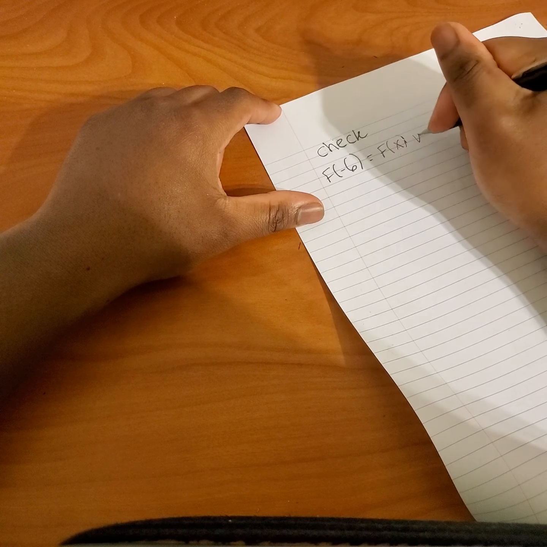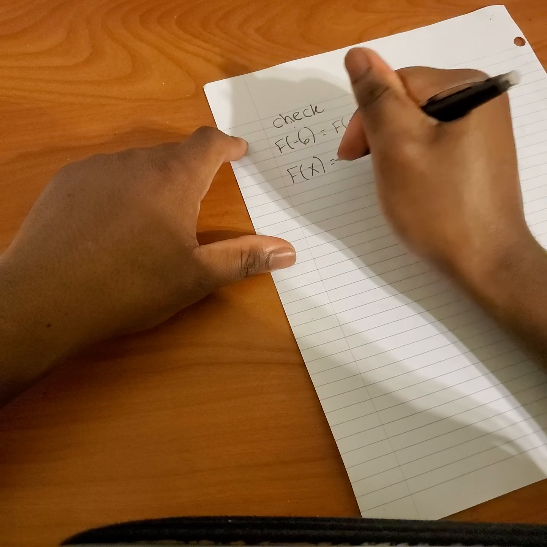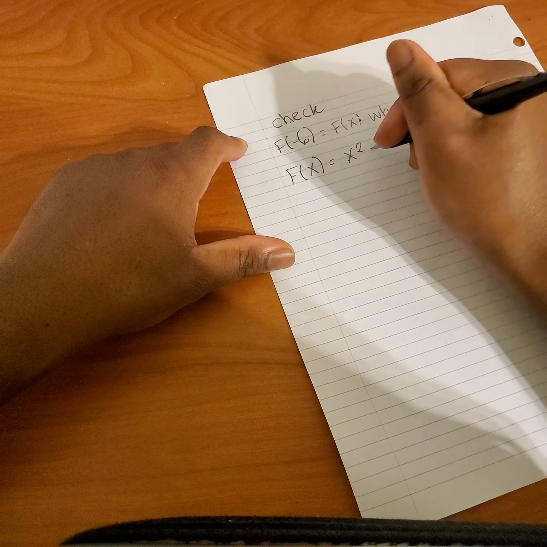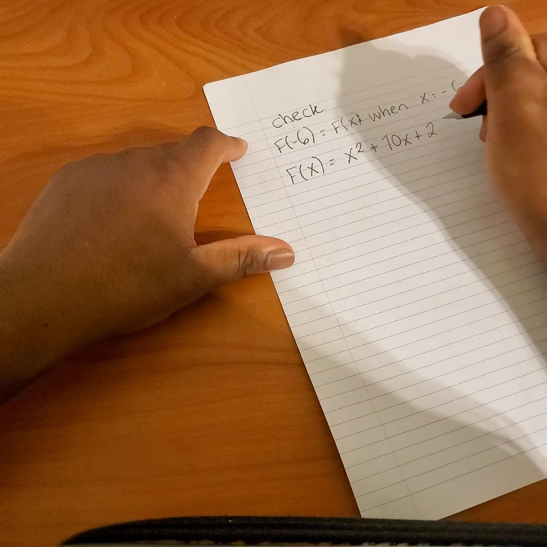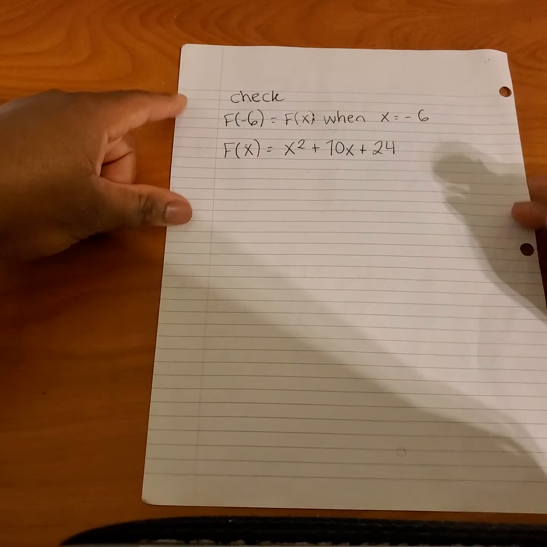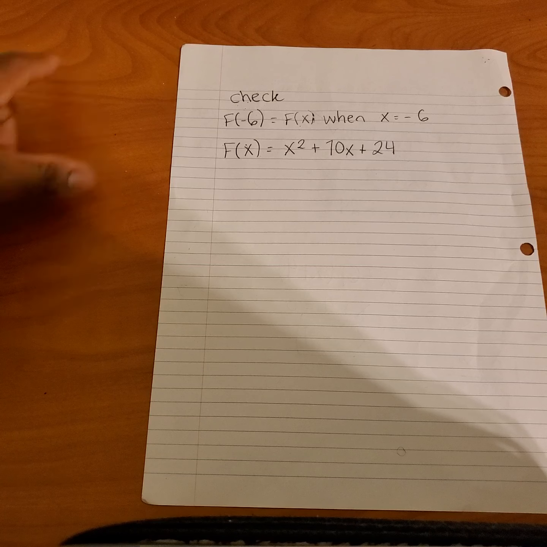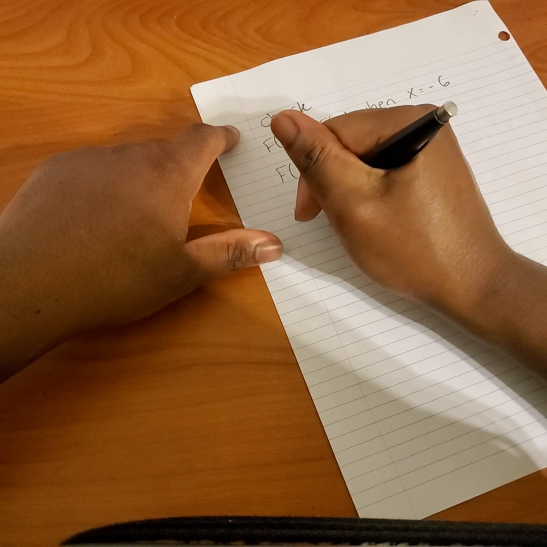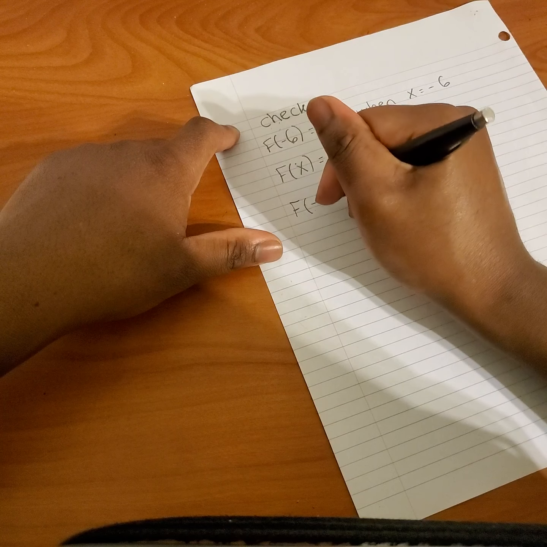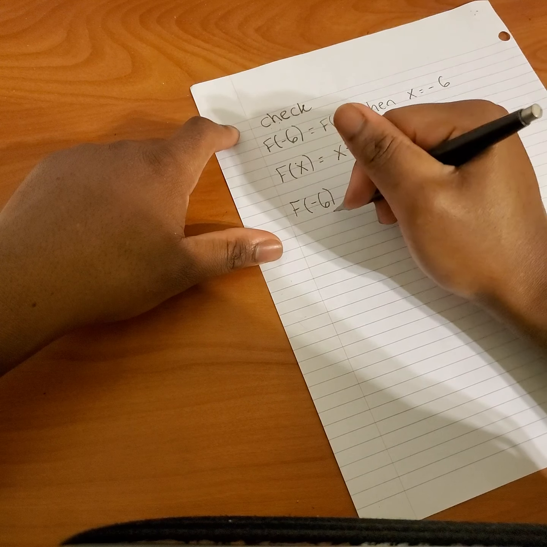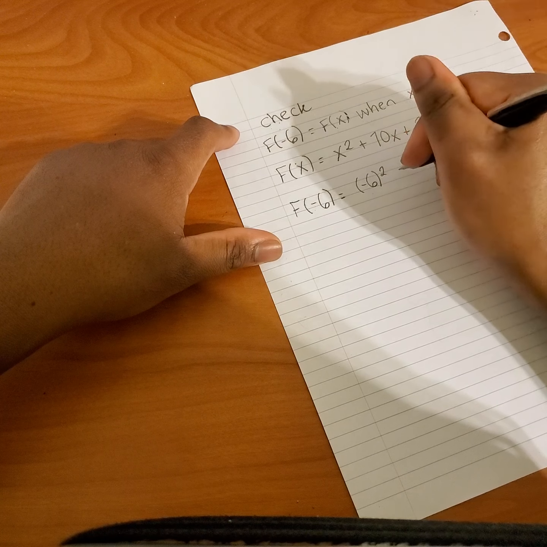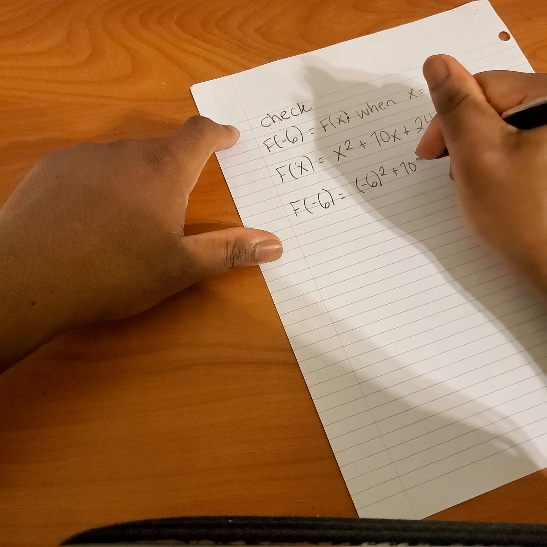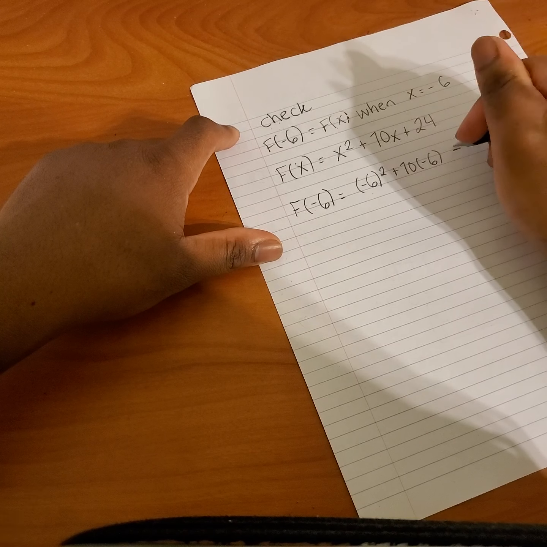So we want to rewrite the original function, f of x is equal to x squared plus 10x plus 24. And everywhere that we see an x, we will substitute in a negative 6. So that's f of negative 6. You want to keep these parentheses around it, equal to negative 6 squared plus 10 times negative 6 plus 24.